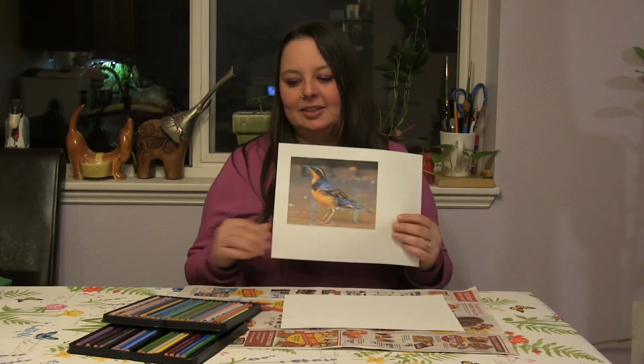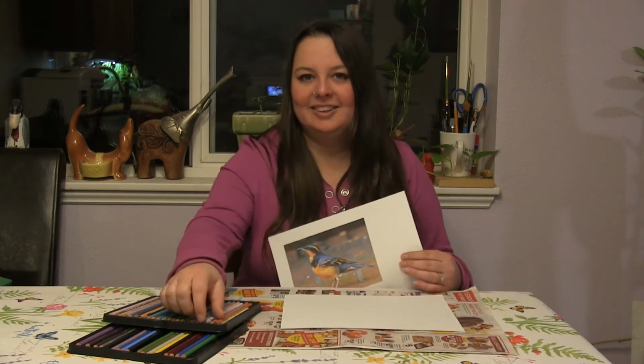Today we're going to draw a picture of a bird. So this is our feathered animal drawing. Birds are the only living animal that I can think of with feathers. So for this project you'll need a couple pieces of paper or a sketchbook, a picture of a bird to look at, and something to draw with, so I have colored pencils.